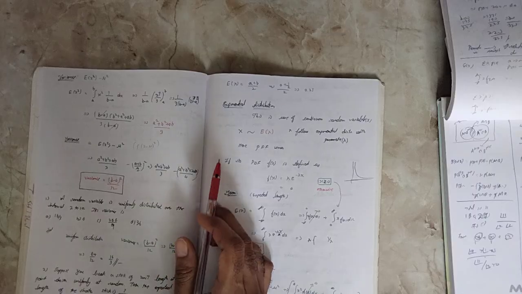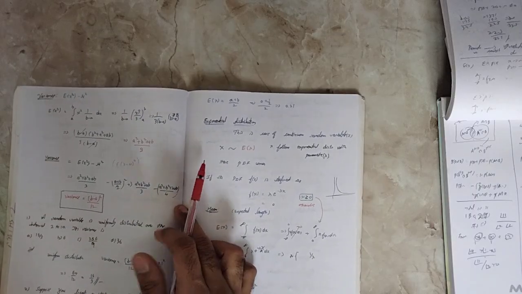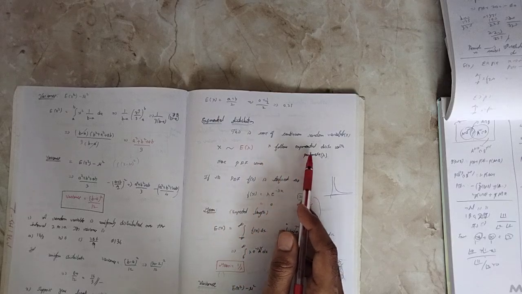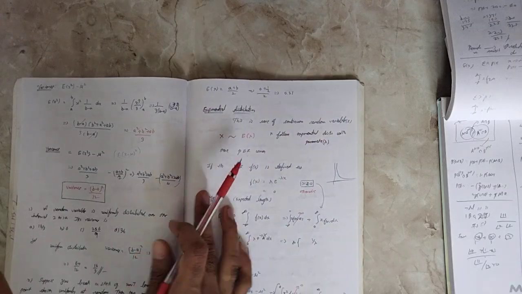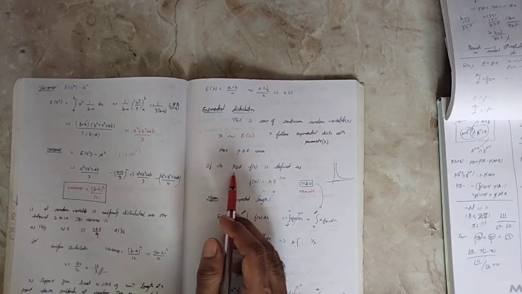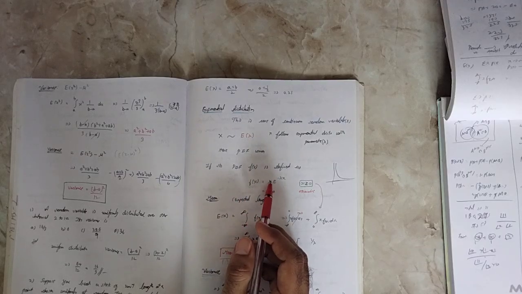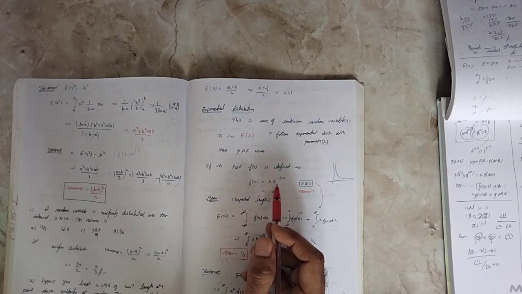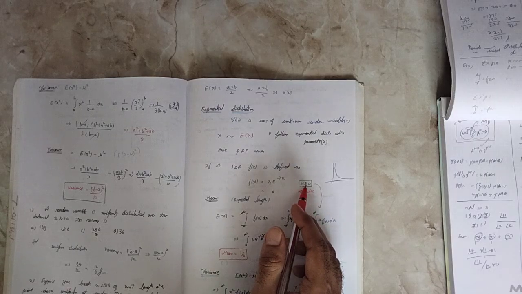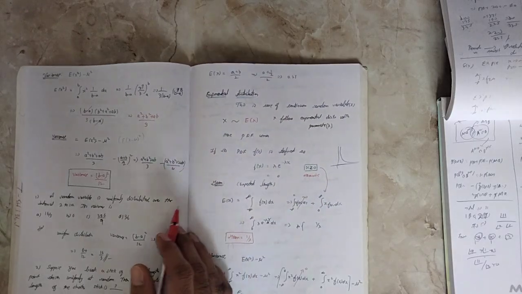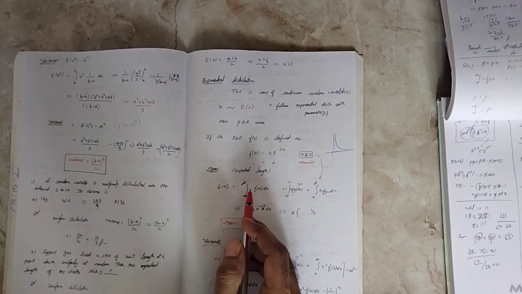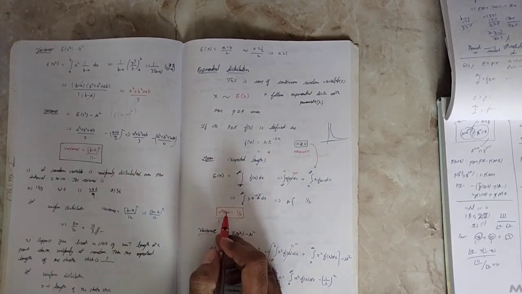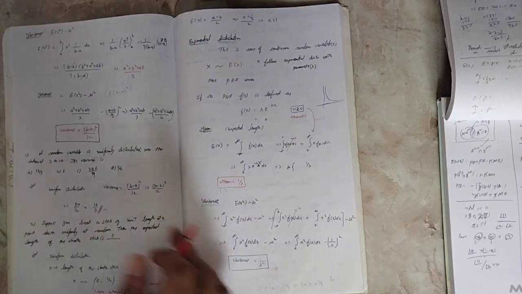Next one is the exponential distribution. This is a case of a continuous random variable X. X follows an exponential distribution with parameter lambda. The probability density function is f of x equal to lambda e power minus lambda x, for x greater than or equal to 0. Now what is the mean? Mean is the expected length, the integral of x f of x dx, and it equals 1 by lambda. Variance is 1 by lambda square.